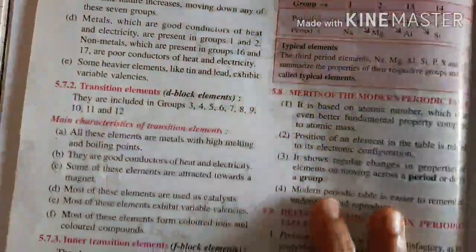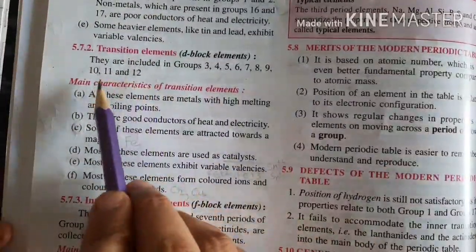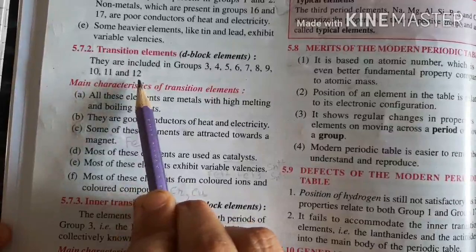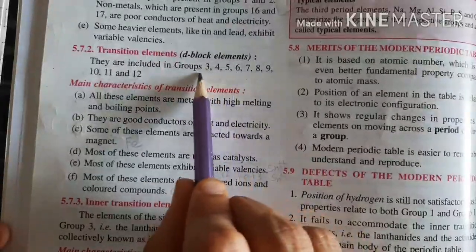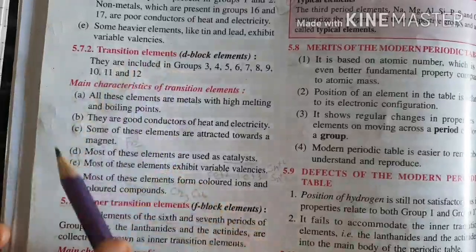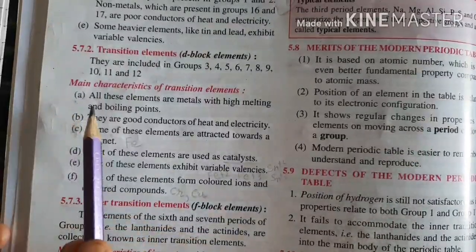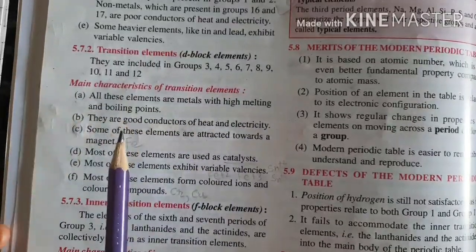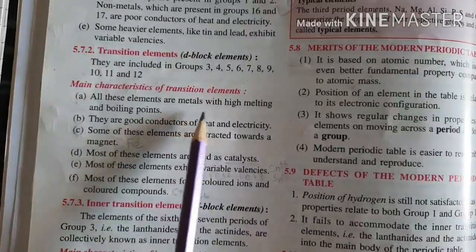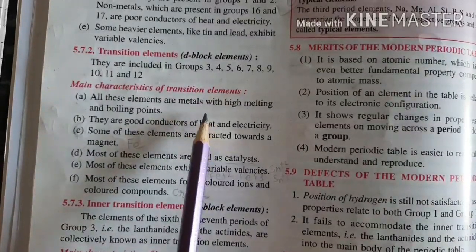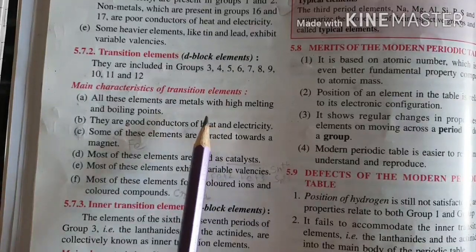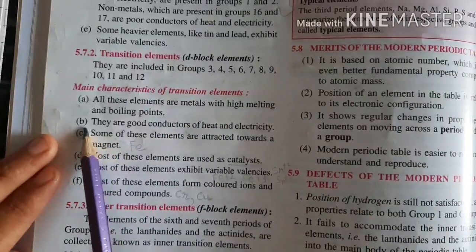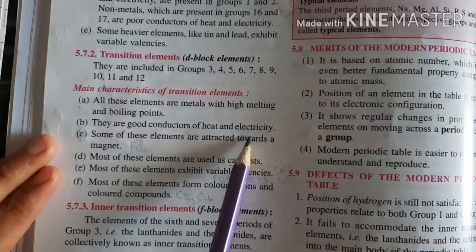In this characteristic of the elements, they are included in groups 3rd, 4th, 5th, 6th, 7th, 8th, 9th, 10th, 11th, and 12th. These groups are known as transition elements. The first main characteristic is that all these elements are metals with high melting and boiling points, which means very strong metals. For example, copper, gold, platinum and iron are present in this group. Then the second point: they are good conductors of heat and electricity.